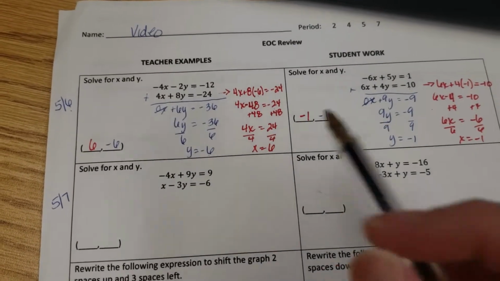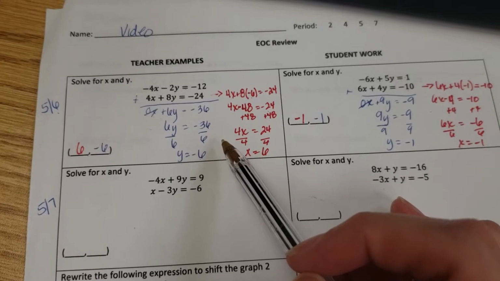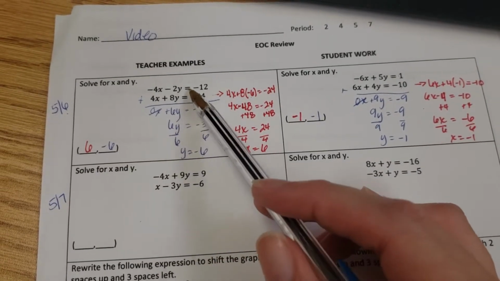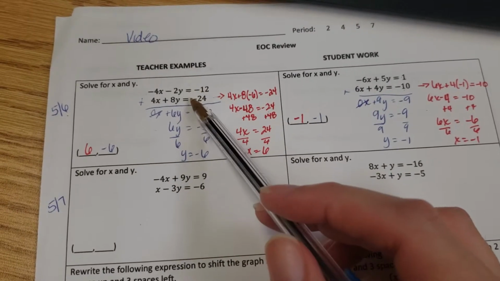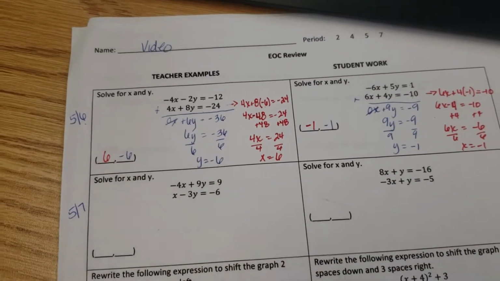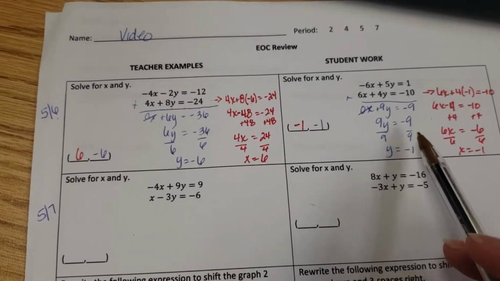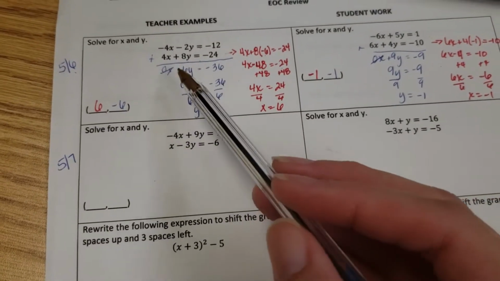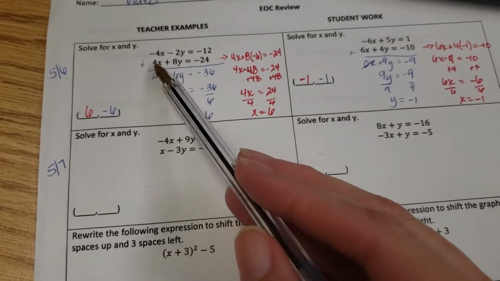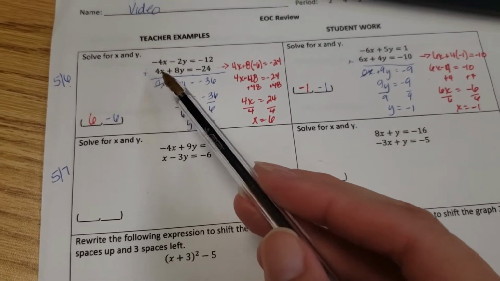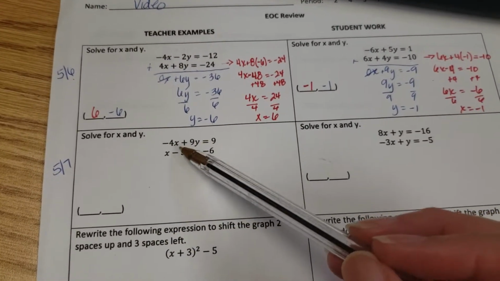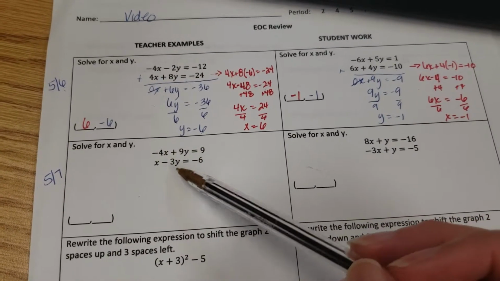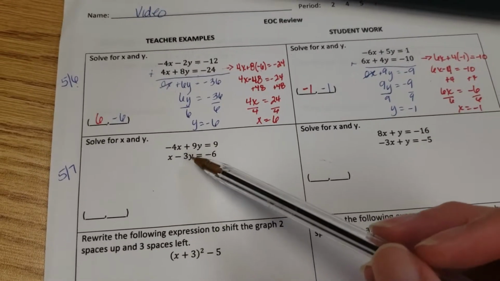And then if we looked on a graph, which I think we did in the last video, the graph for each of these equations would intersect at this point 6, negative 6. And then we did the same thing over here with this problem. Now today, these were a little different because where up here we already had two terms that would cancel out, we don't have that here. So what I have to do is I have to multiply one of these things through by a number that's going to change it so that I can do what I need to do.